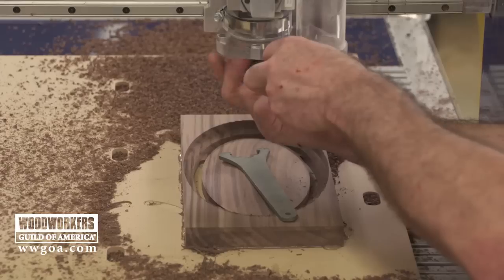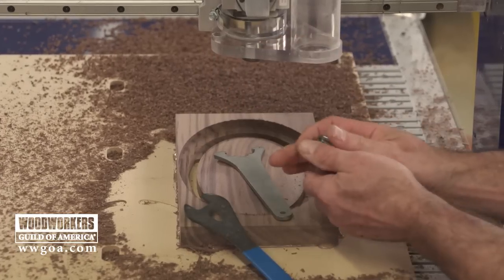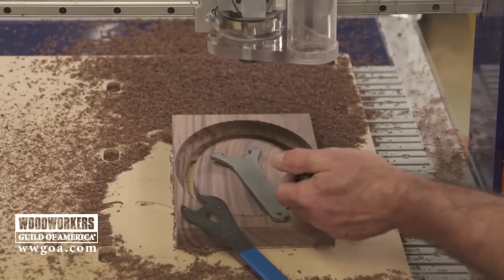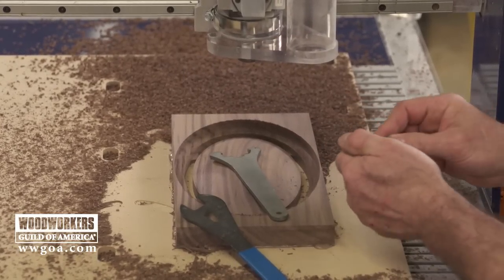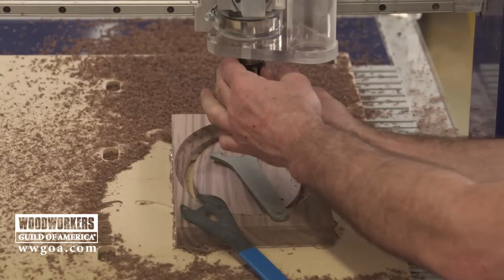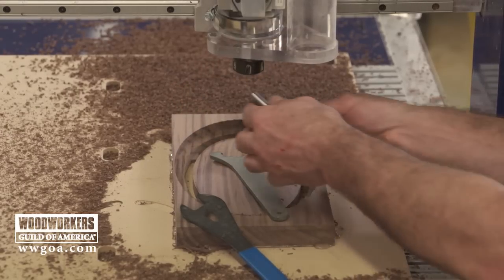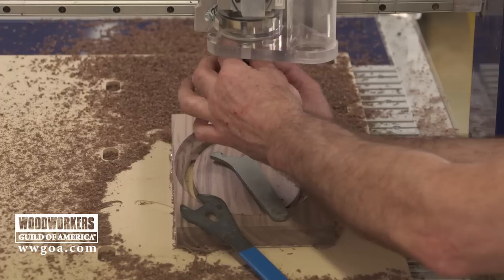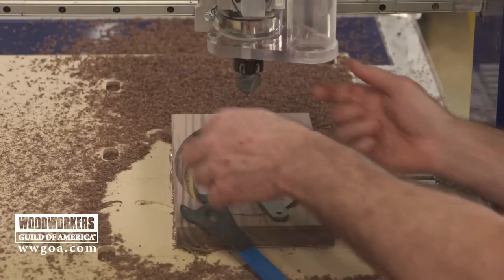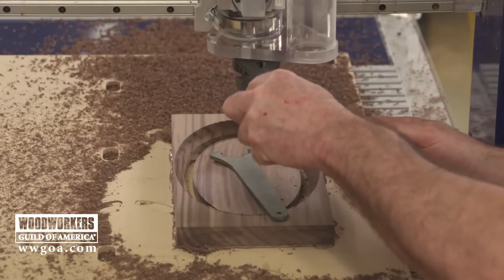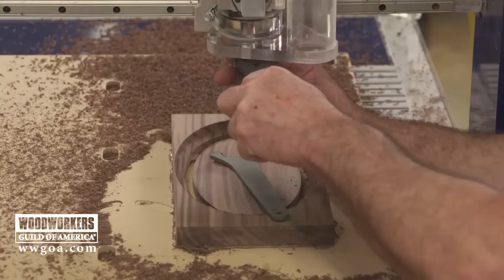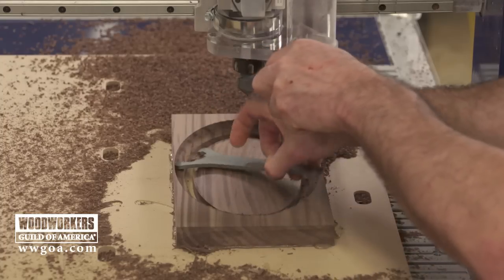Going to go back to a 1/2 inch shank cutter, so change collets. And you know where we're going next. We're going to check our Z. We're going to touch off the touch plate again.